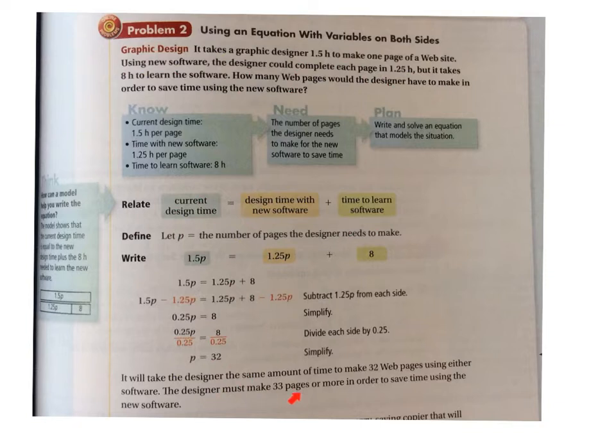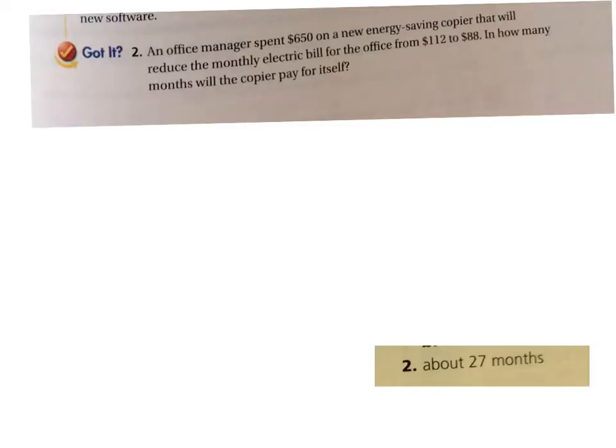When the time savings, by the way, comes at the 33rd page is time savings after that. Alrighty, new problem. An office manager spent $650 on a new energy-saving copier that will reduce the monthly electric bill for the office from $112 to $88. How many months will the copier take to pay for itself?